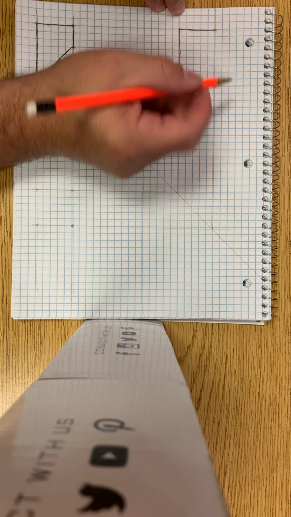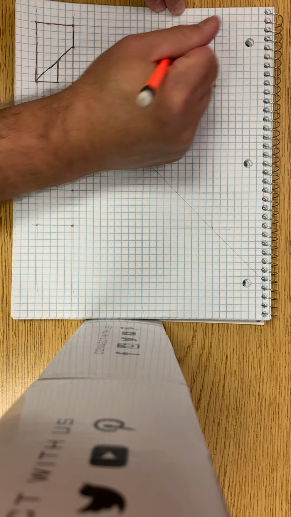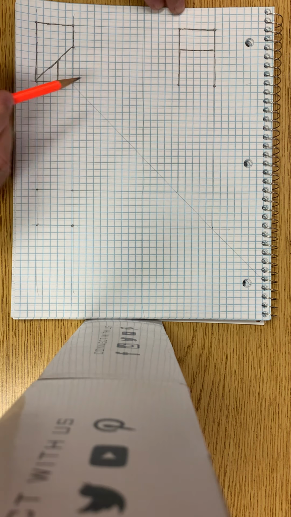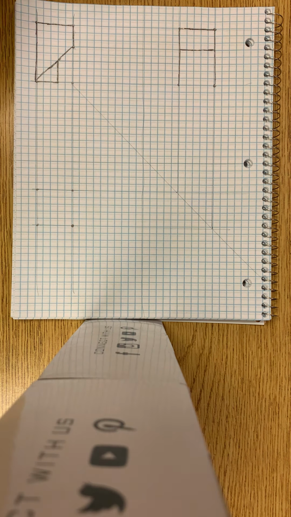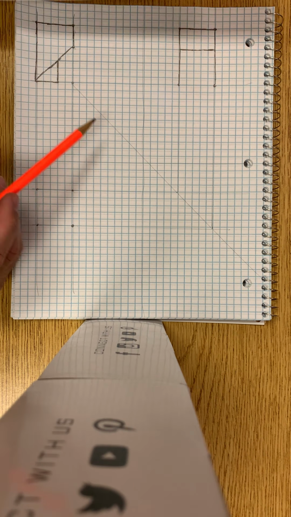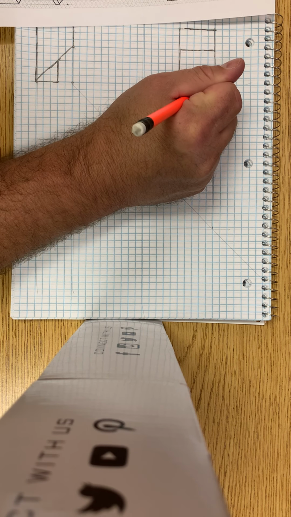Darken that right there. And this part, I can darken in. I'm gonna hold off on the rest of it because I have to look down at that part right there. Okay, and I will have this part darkened right there.